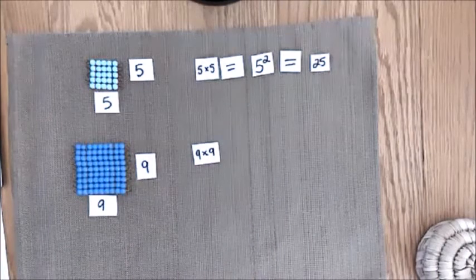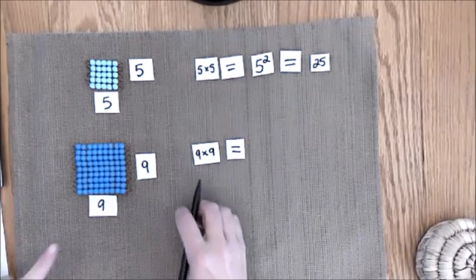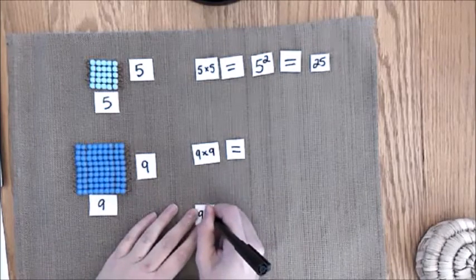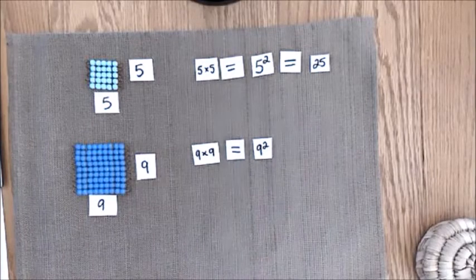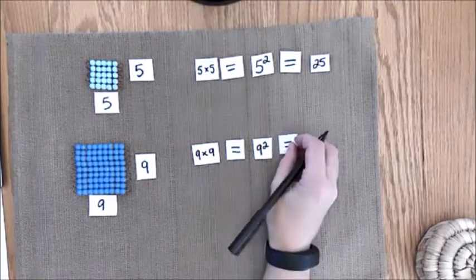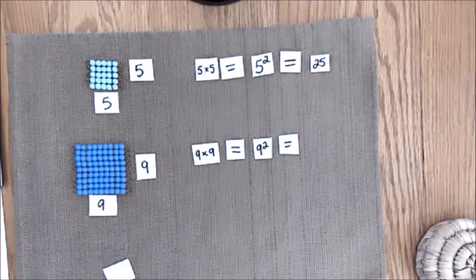9 times 9 equals, let's do it in the way mathematicians like to do it. 9 times 9, or 9 squared, can be written 9 with an exponent of 2. 9 squared. 9 squared, or the value of the 9 square, 9 times 9. Maybe some of you know this.